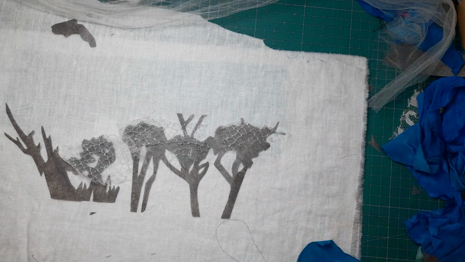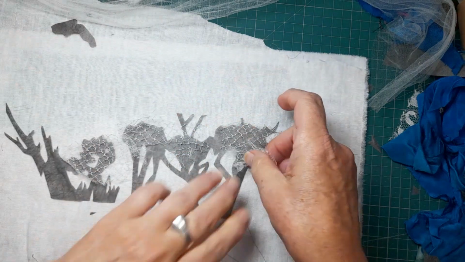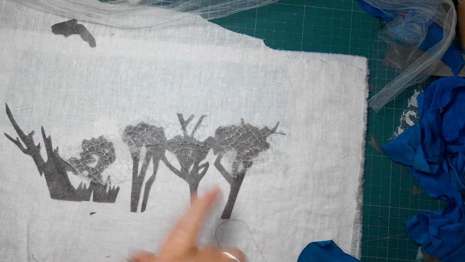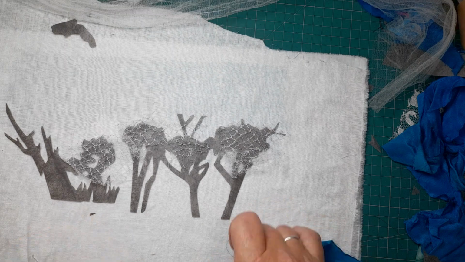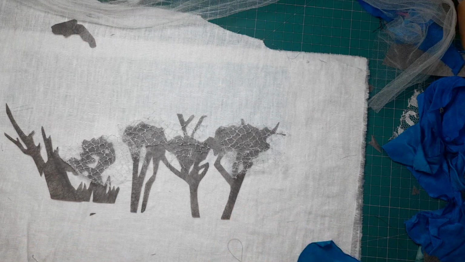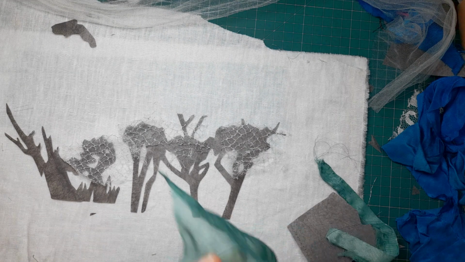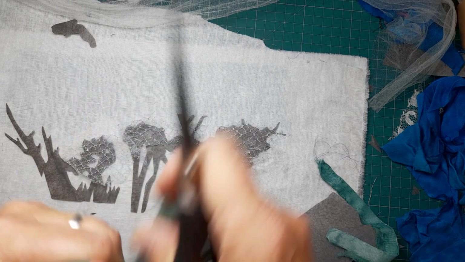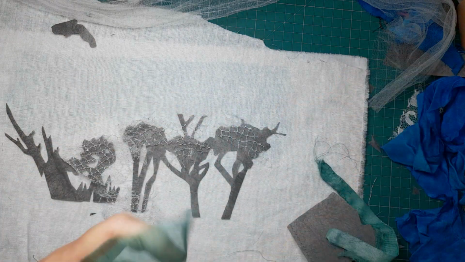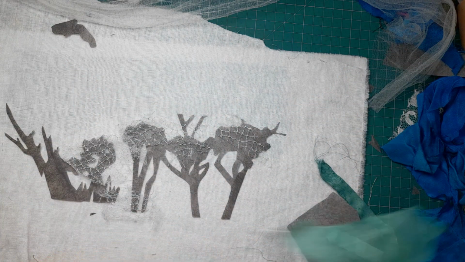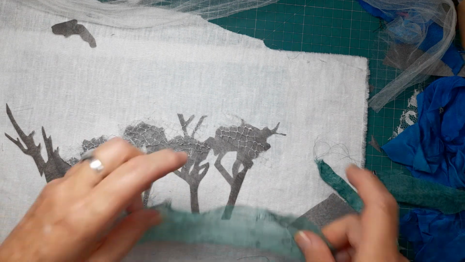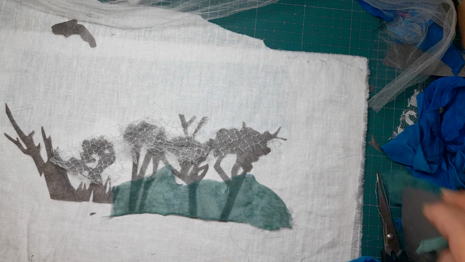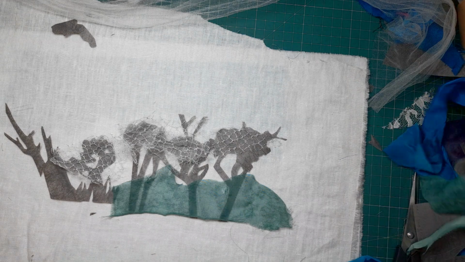It's a bit better. And can you see how the torn edges worked best on that? I'm just going to leave that like that. And I want something to put over it. Take a wee bit of this. And what other bit have we got?